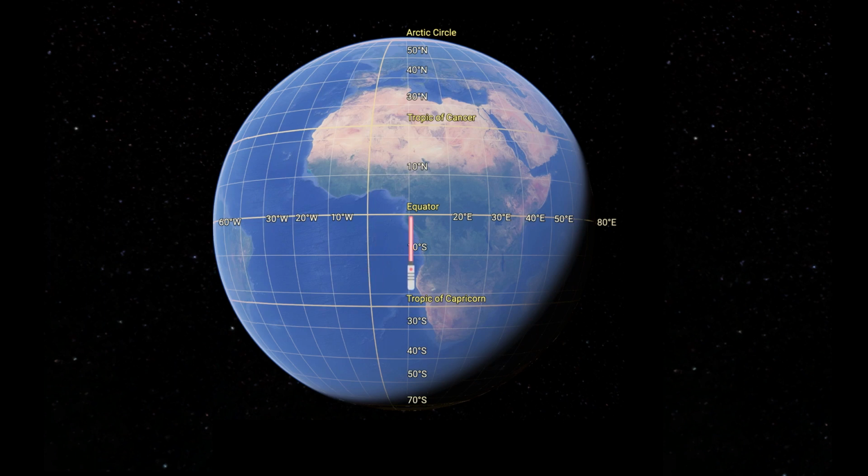If we travel east of it, that point there is 10 degrees east. And you can see we move all the way around. And around the other side of the globe, it gets to 180 degrees west, 180 degrees east. And this is known as the international date line.